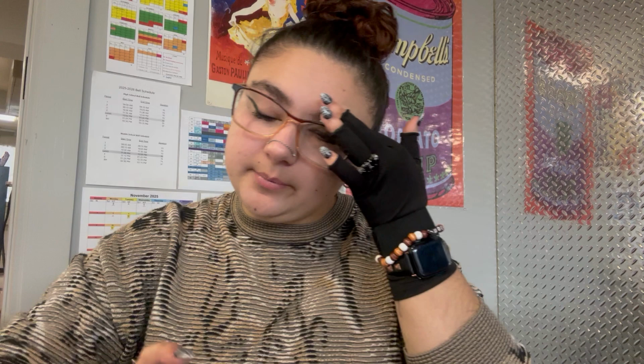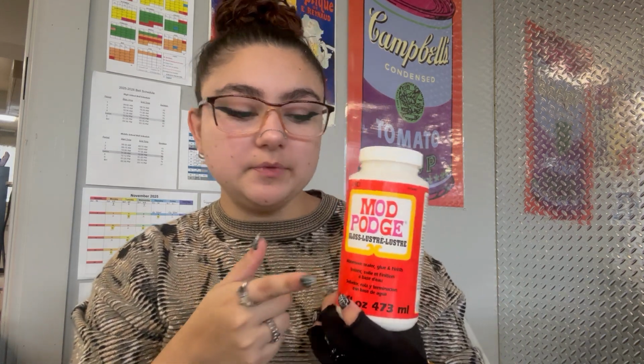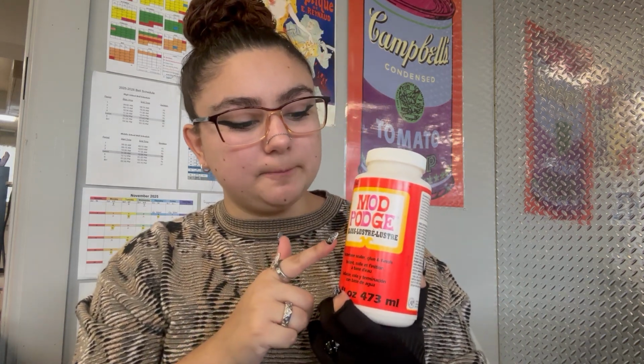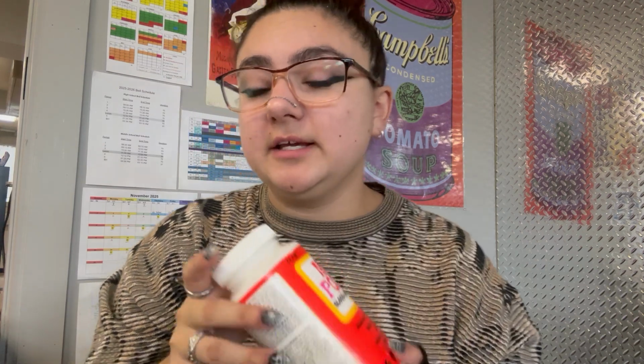So for example, if I were to do my bottle of Mod Podge, this I could say has a warm color scheme, like with warm colors and everything. So I could do like reds, I could do oranges, I could do yellows, like that kind of thing. So my color scheme would be warm colors.